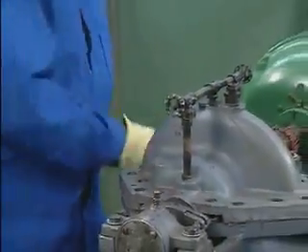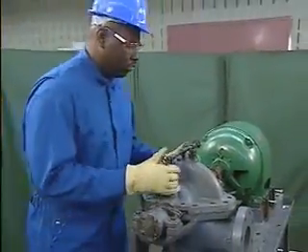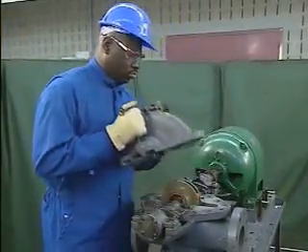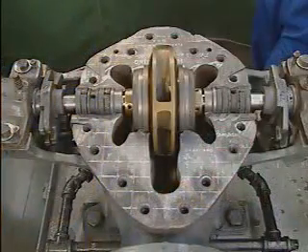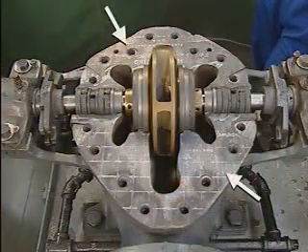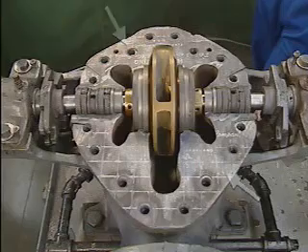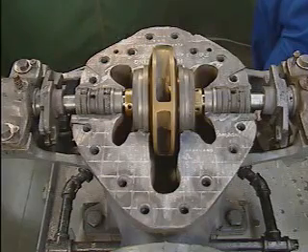Not all gaskets are circular. In fact, some gaskets form very irregular shapes. Irregular shaped gaskets are typically cut by hand. For example, this low-pressure pump requires two irregular shaped gaskets. Let's see how the mechanic cuts a gasket to fit this pump.